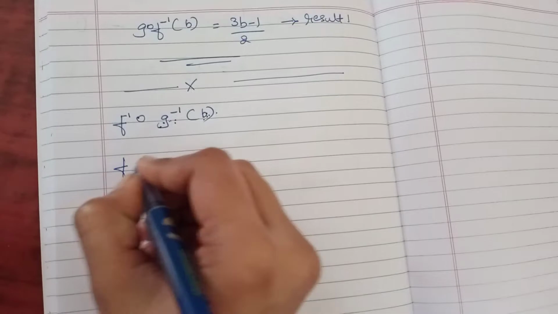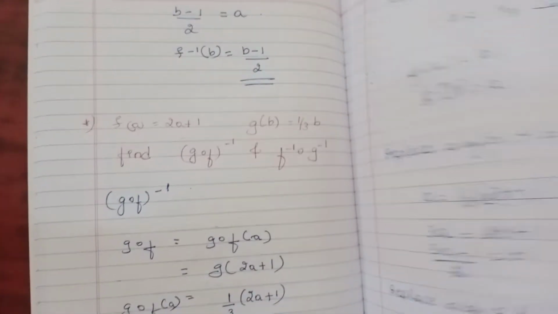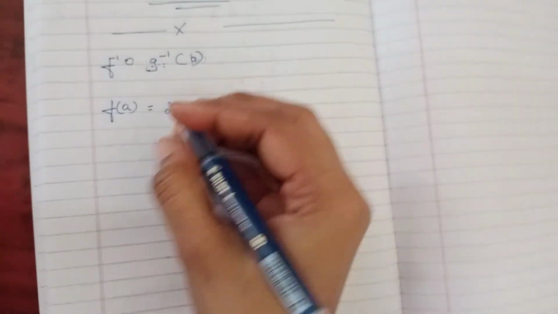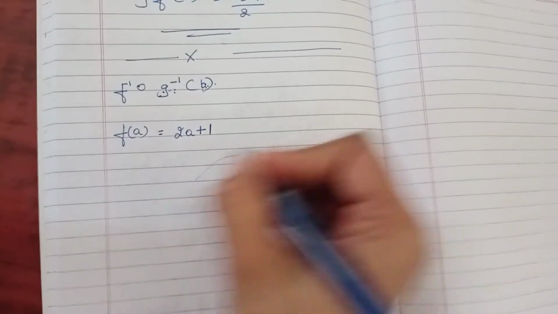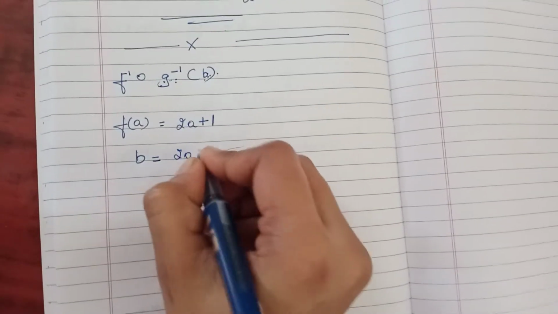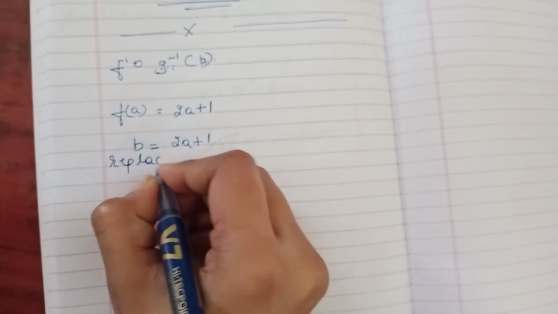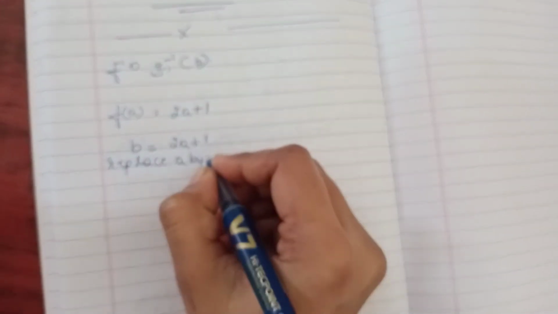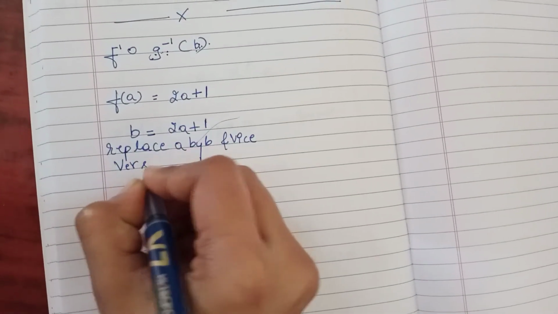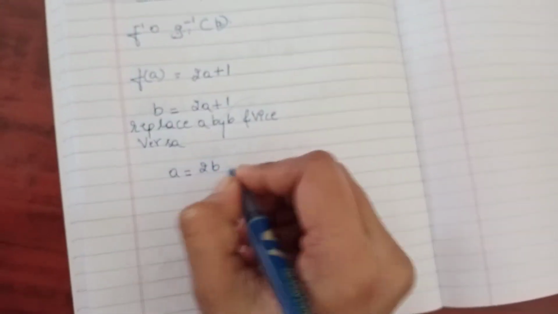Before going to that, take your f of a. What is f of a? f of a is 2a plus 1. So find f inverse here, where f of b, a can be replaced as b. Now replace a by b and vice versa. So that means a is equal to 2b plus 1.